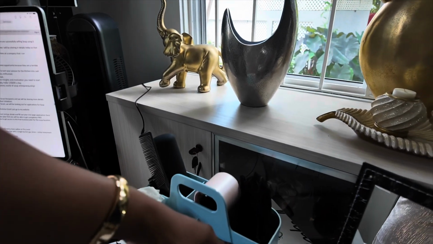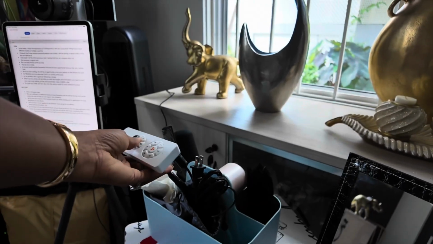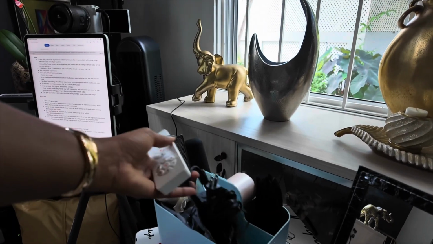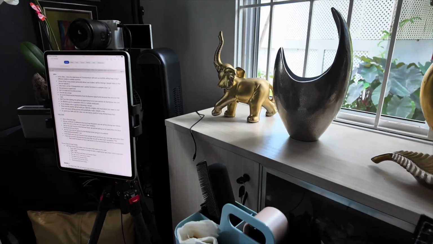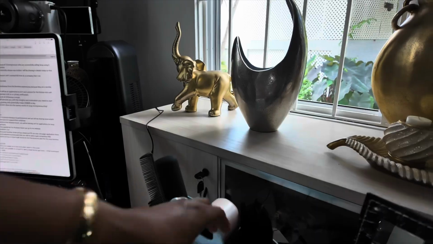I also have this, which is actually a plug-in battery. It's a dummy battery, and I'll put all these things that I'm sharing in the description of the video. The way it works is you can push it into the camera. It's very light, and you plug it in, and that way you never have to change your battery. So I'll pop it down in the description of this video so you can check it out.